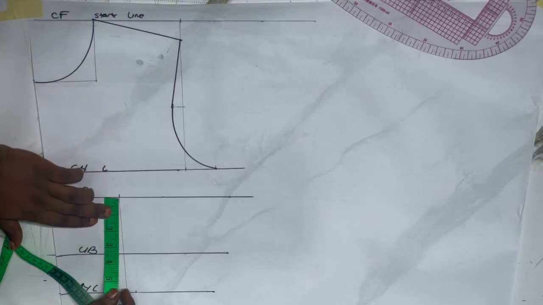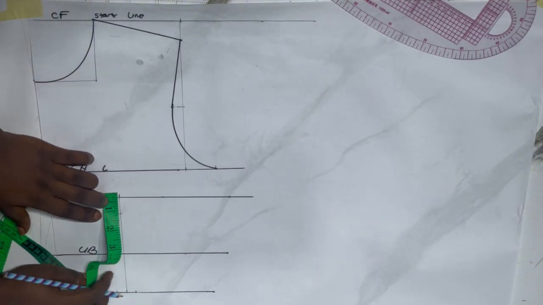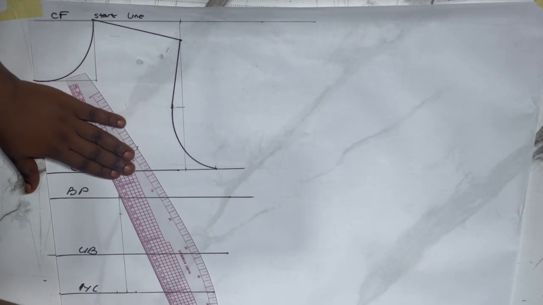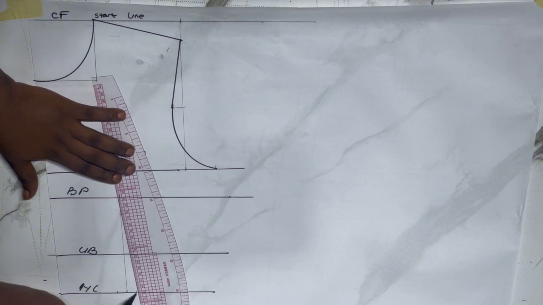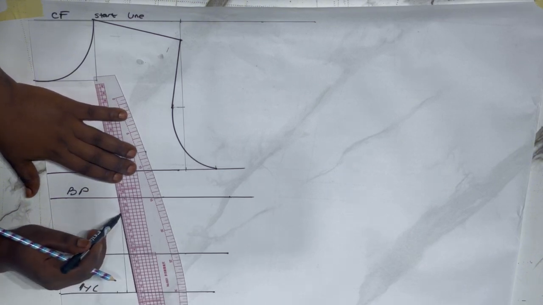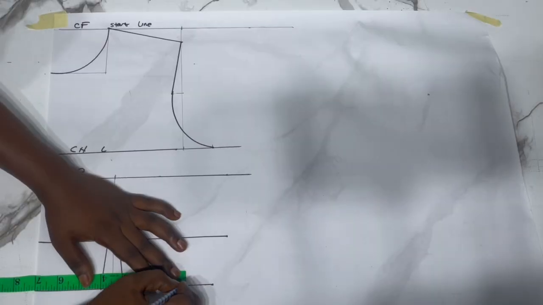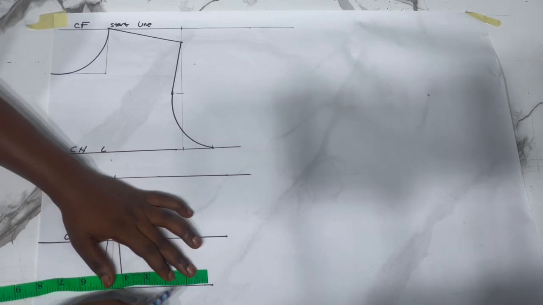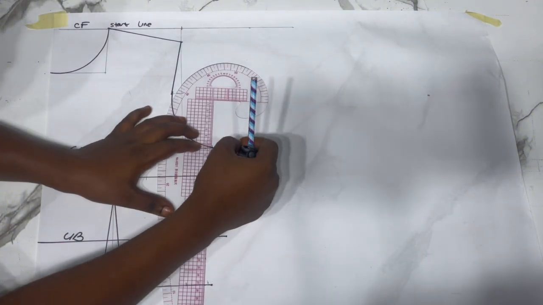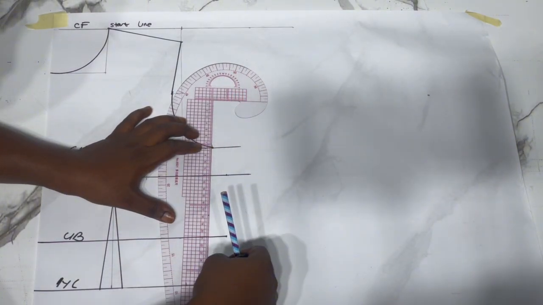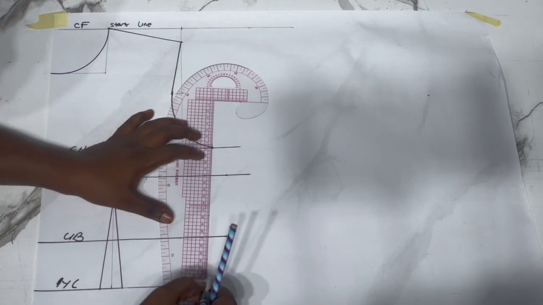Then you come down from this bust point by 1 inch. Then you will use your rule to connect it like this. So when you are done doing that, you are going to divide your waist circumference by 4, and then you replace your dart, which is 1. This is what we are going to have. Then you use your straight rule. You know, this ruler has both straight and curve. Then you are going to roll out like so.